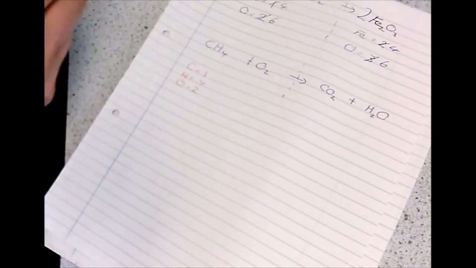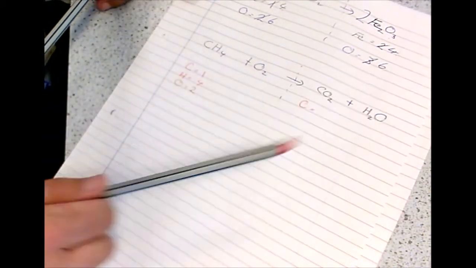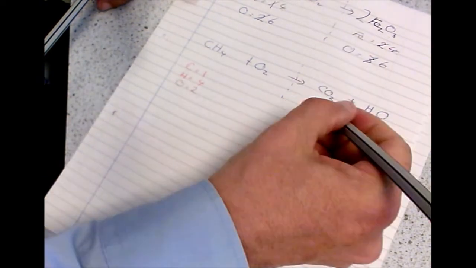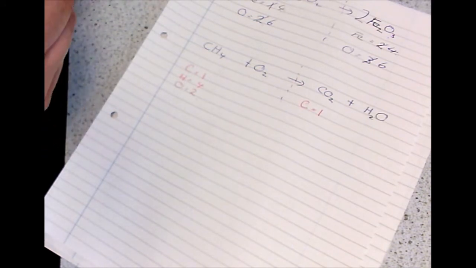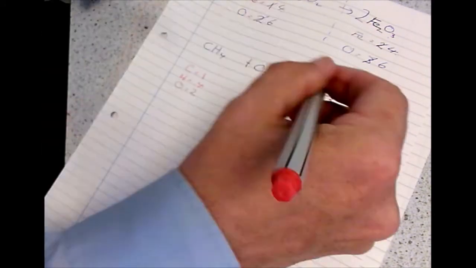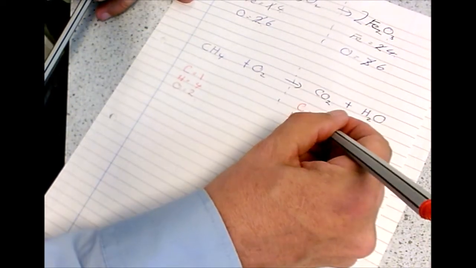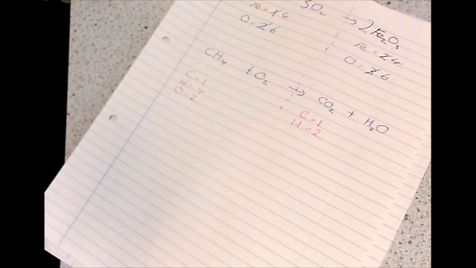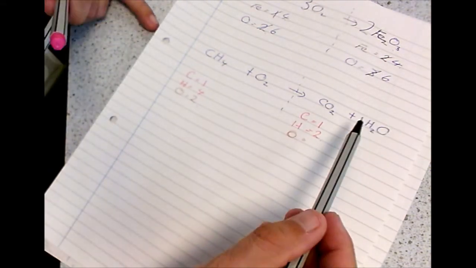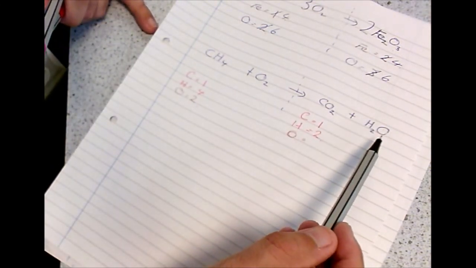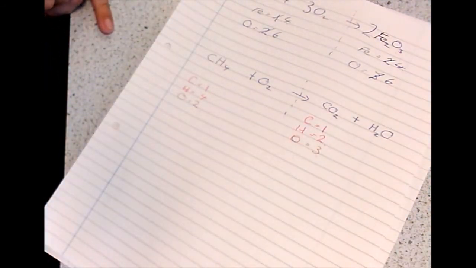So let's go over the other side. Let's look at the product side. We need to count up over here. As you can see, there's one carbon in the carbon dioxide. Hydrogens, there are 2 of those. And then we're going to look finally at our oxygen. Now be a little bit careful here. We've got 2 oxygens and another oxygen, so we have 3 oxygens altogether.